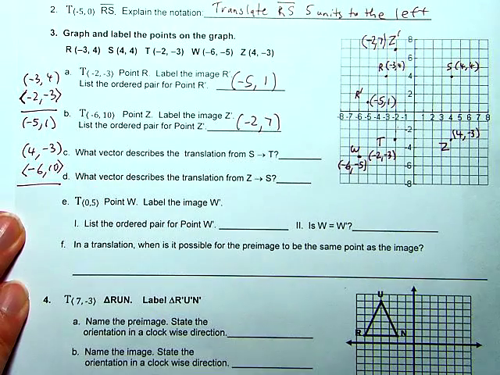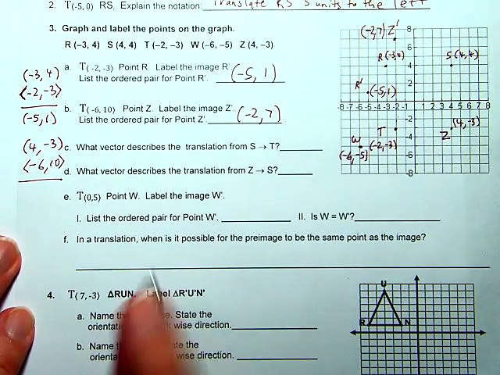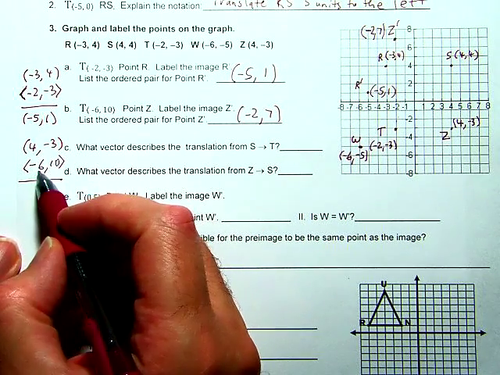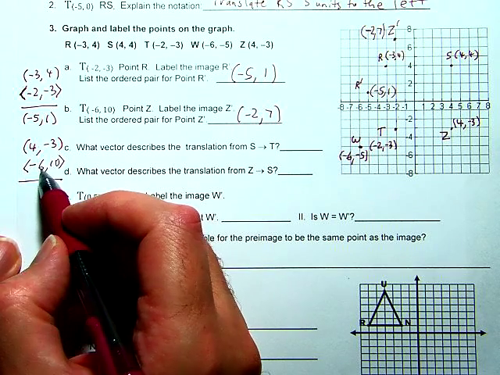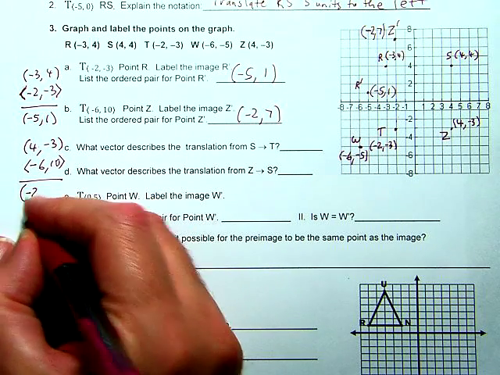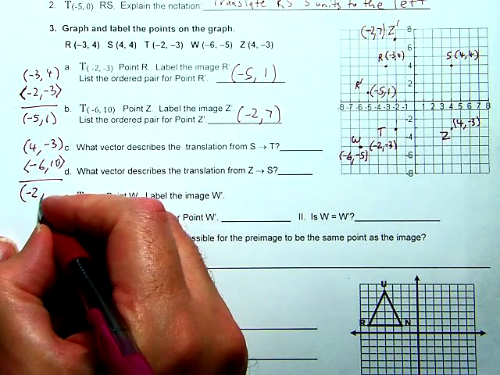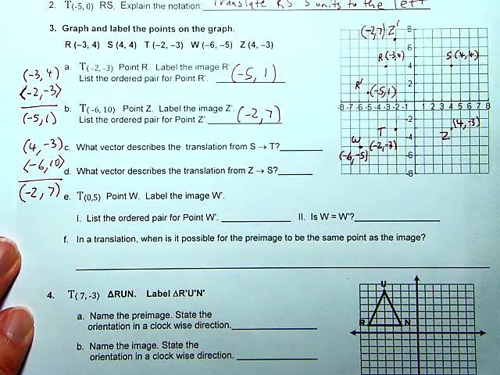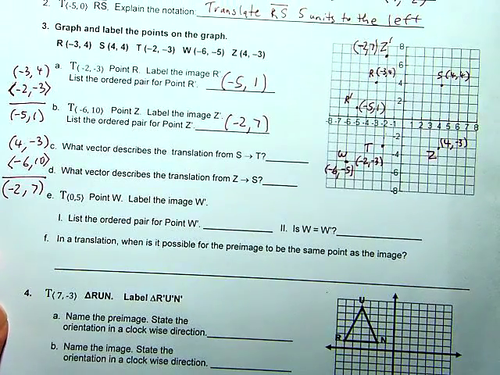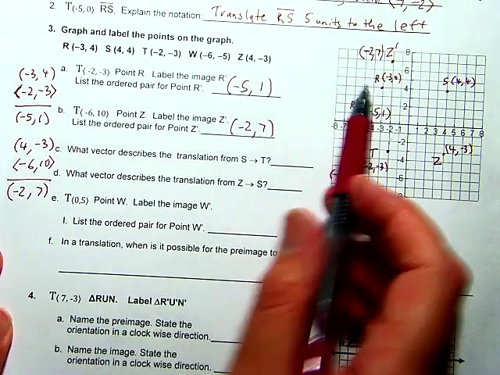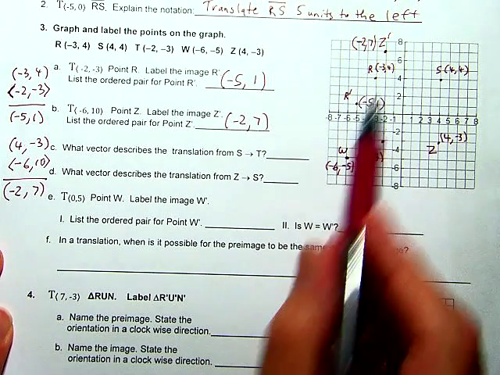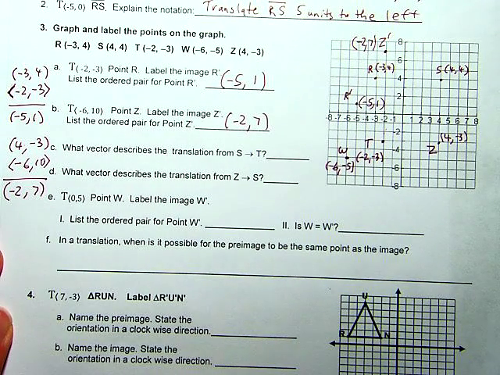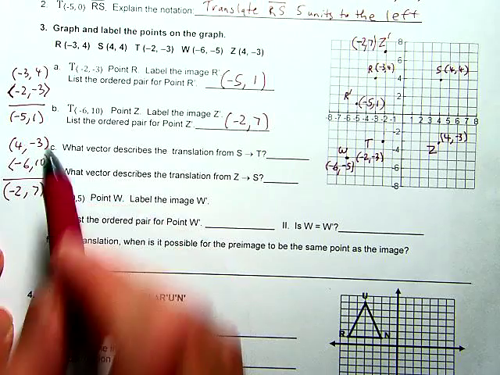Let's see what we would have gotten if we totaled it coordinate by coordinate. Here we get 4 minus 6 is negative 2, and negative 3 plus 10 is positive 7. We should get negative 2, 7, which is what we got. Okay, so you can double check your work because these are two different ways of getting it. One is counting on the coordinate plane, and one is actually adding up the coordinates.